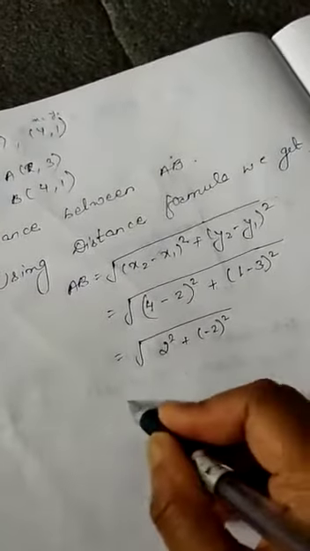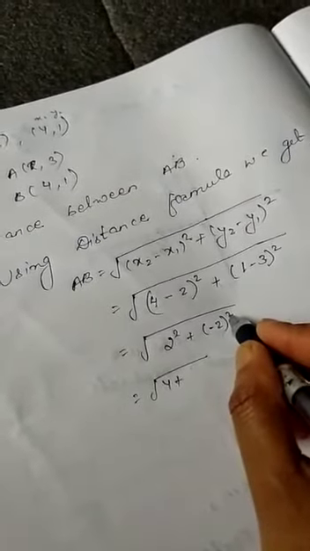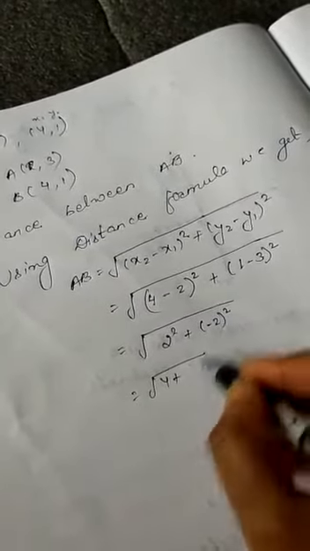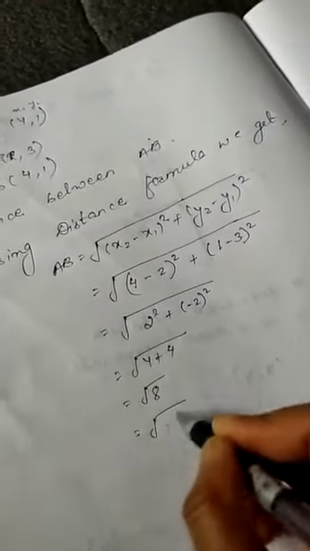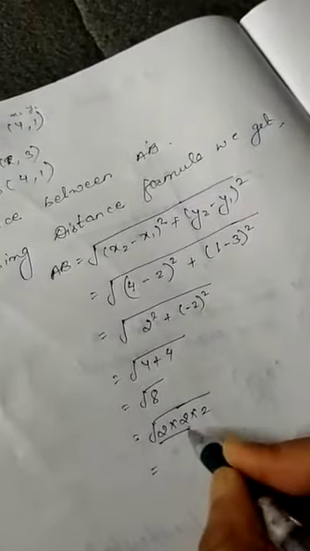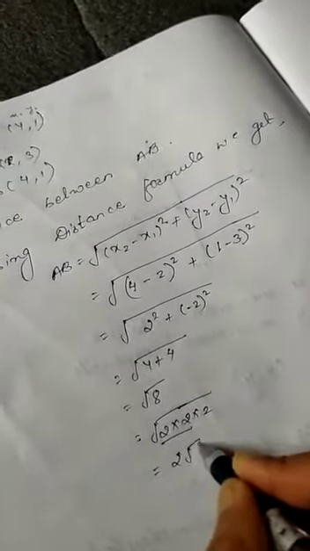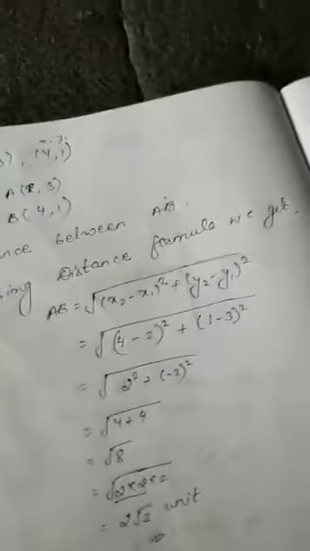Use bracket, then minus sign 2 times, positive, 2 square 4, so it's under root 8. Under root 8 means 2 into 2 into 2, so because of this 2, one 2 will come out, so 2 under root 2 units. Length we are finding, so unit.